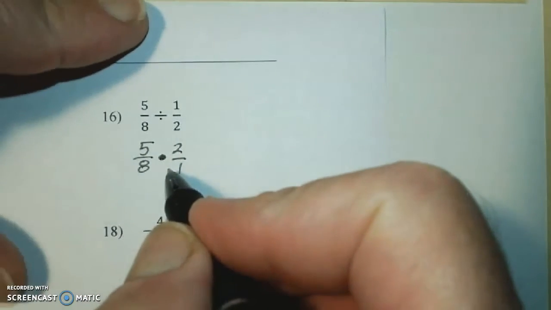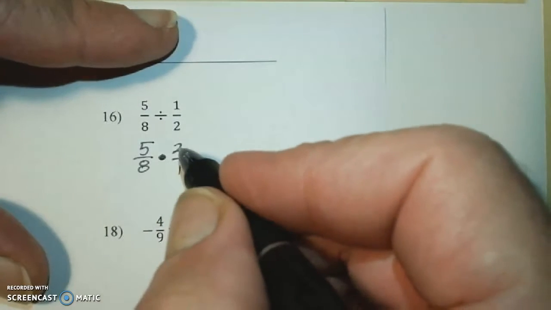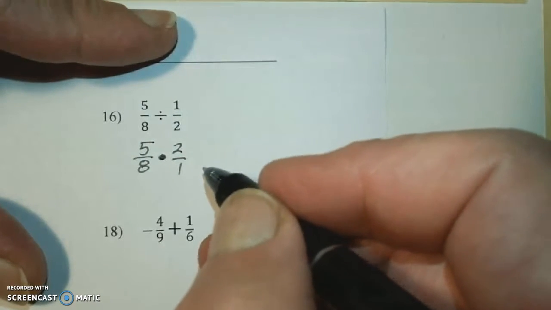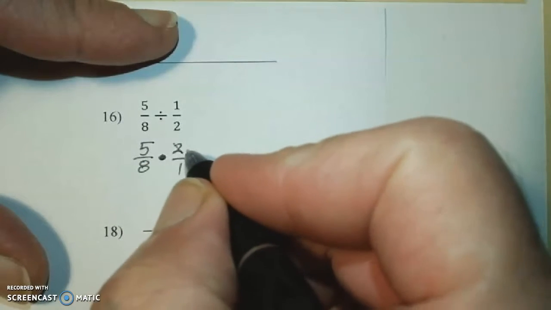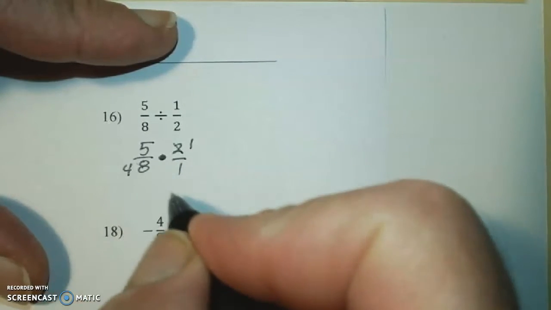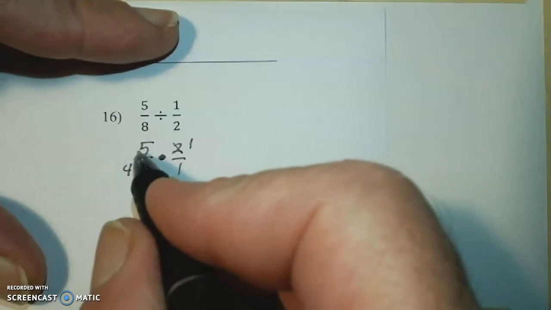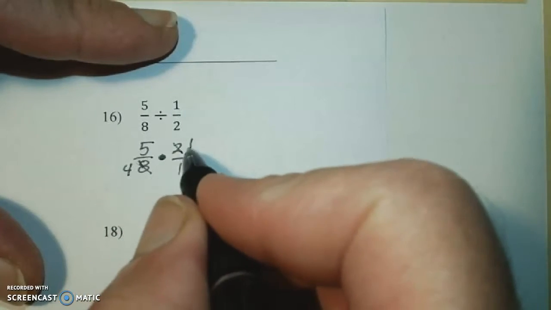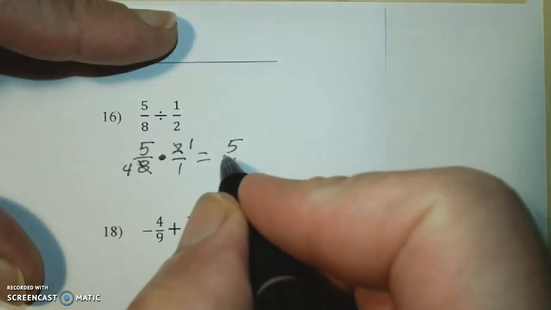Now that it's switched to multiplying, you can do the reducing before you multiply. Look for one number in the numerator and one number in the denominators that can be divided by the same number. 2 and 8 can both be divided by 2. So divide by 2, the 2 becomes a 1. 8 divided by 2 becomes a 4. The only rule we have for multiplying is to multiply numerators times numerators, and denominators times denominators. So 5 times 1 is 5. 4 times 1 is 4.